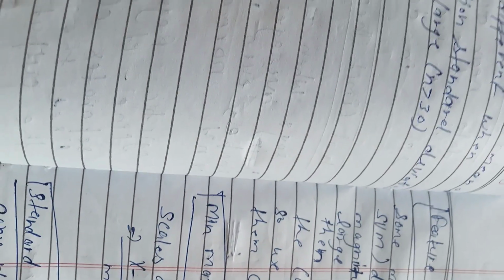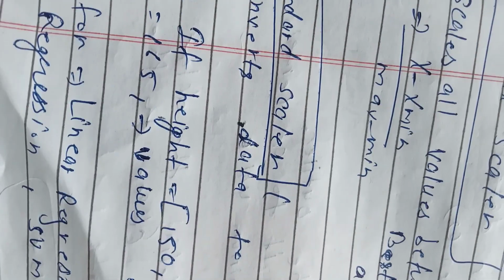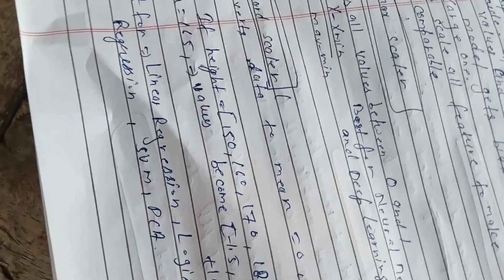And we have the standard scaler, where we convert the data to mean 0 and standard deviation 1.